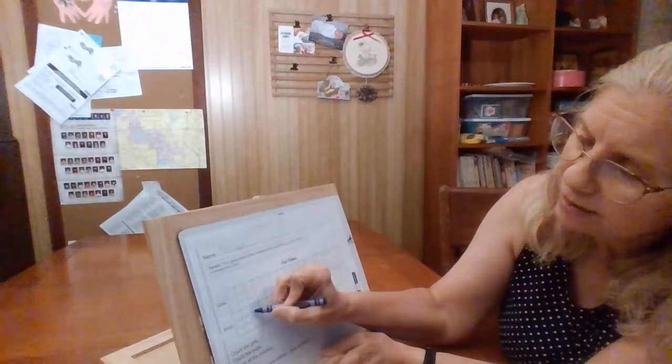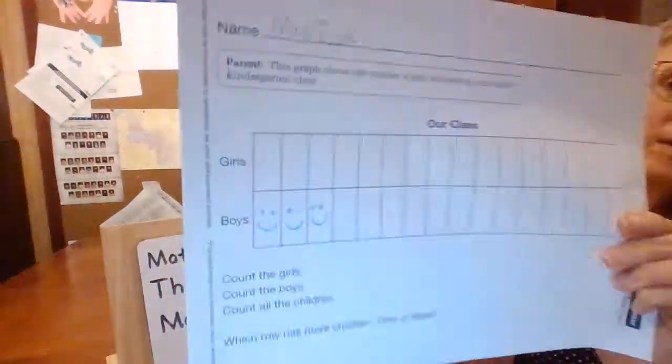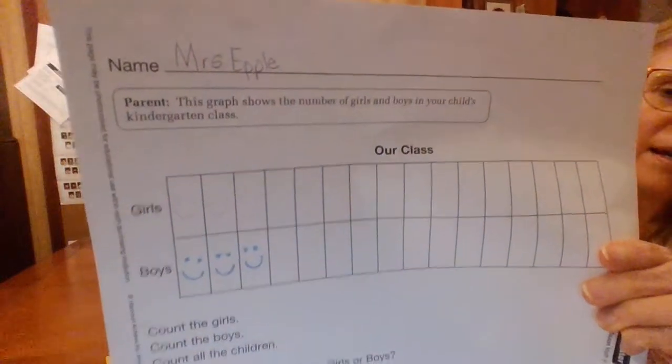Now, after Odessa is Edward. Is Edward a boy or a girl? He's a boy. So now you need your blue crayon and you're going to draw on the bottom row a smiley face. So now, isn't this interesting how this is going? It looks to me like we have a tie again.